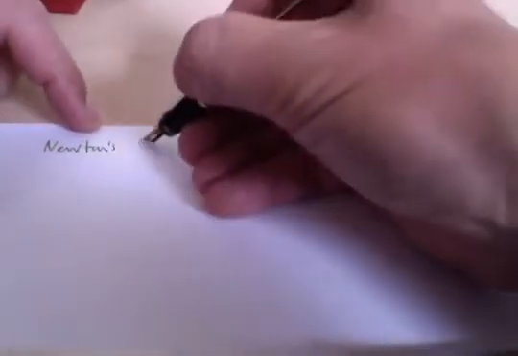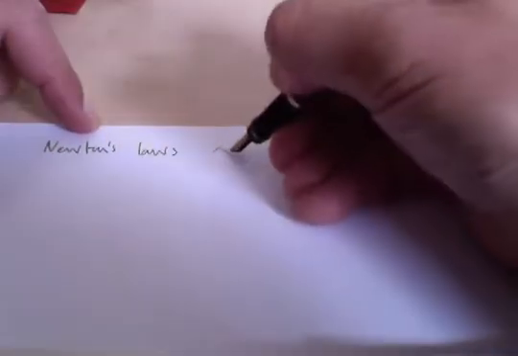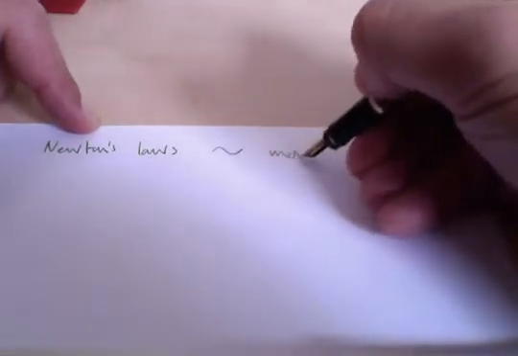Now, what comes next? Well, another leap you need to make to understand for A-level is this idea of Newton's laws actually came about from an understanding of momentum and not force.